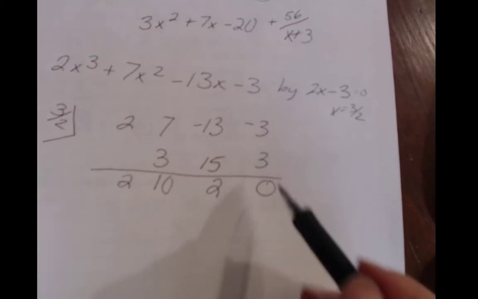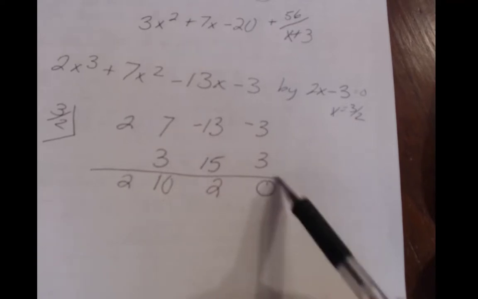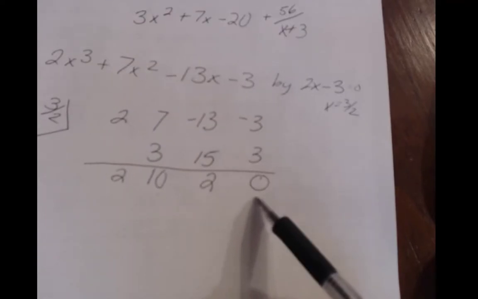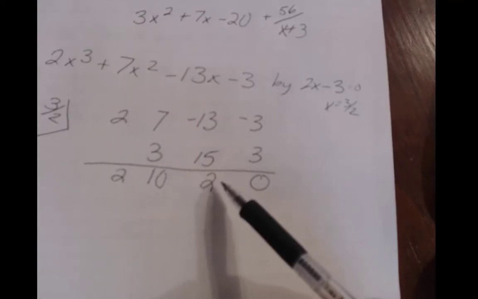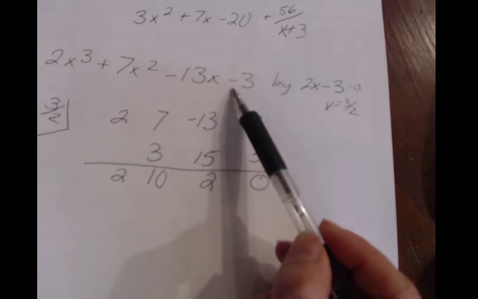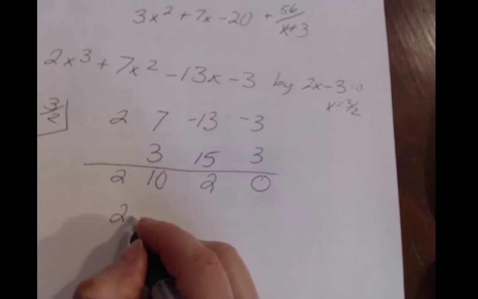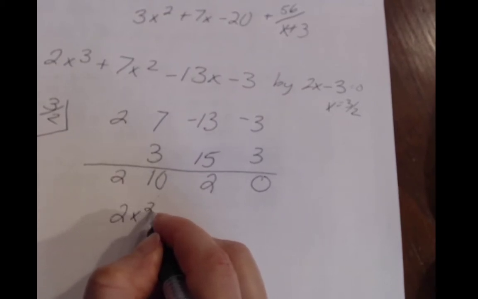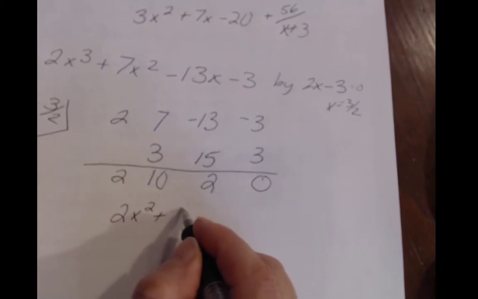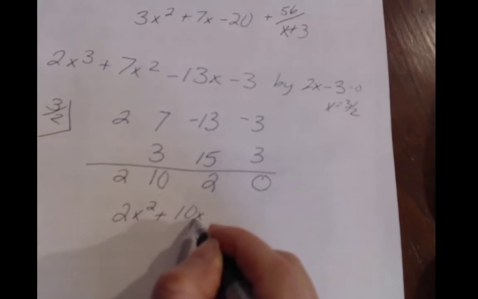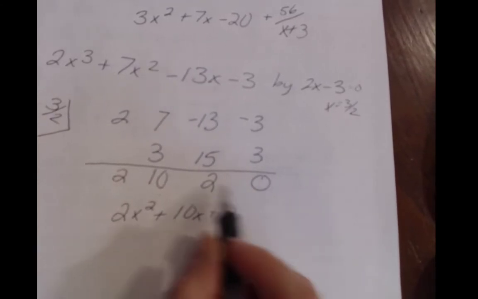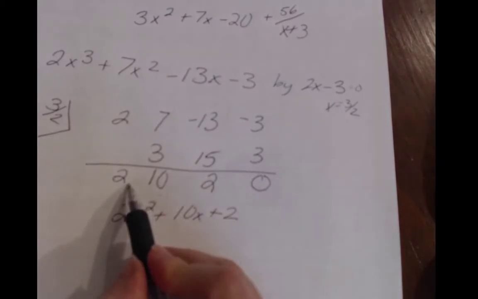This one's nice. We can see that because our remainder is 0, this is a factor of this polynomial. We can write it 2x squared plus 10x plus 2. Here's our constant, our x term, and our x squared term.